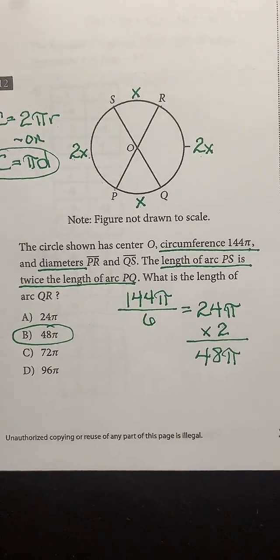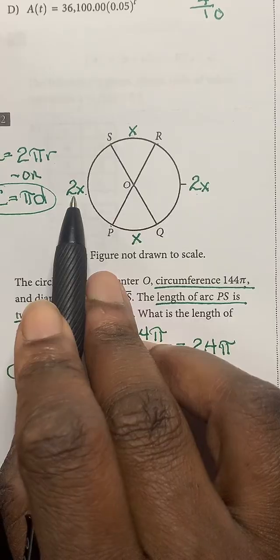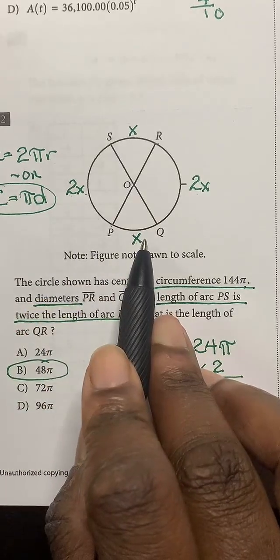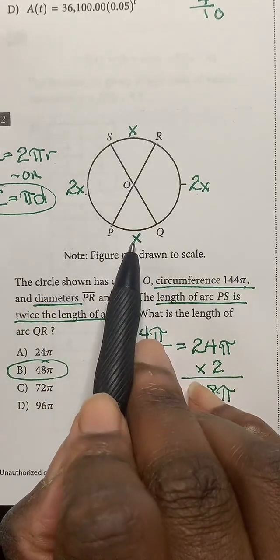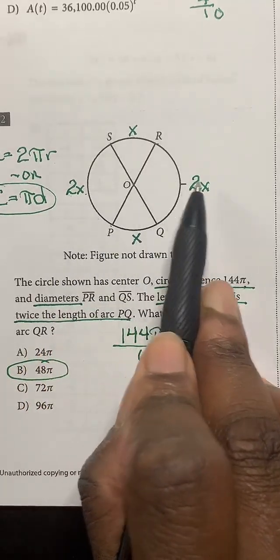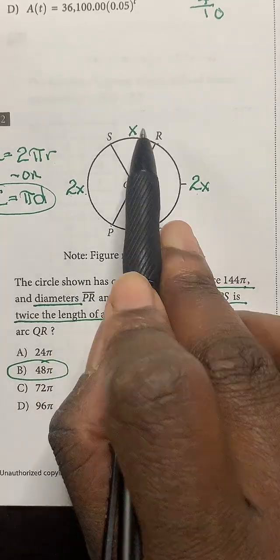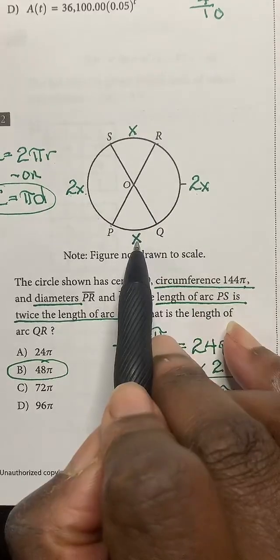Where did the 6 come from? Well, this is the original side, and they said it was going to be twice as big as this, right? So if this is going to be twice as big, that means directly across, this is going to be twice as big. Directly across, these are going to be just our 1's.